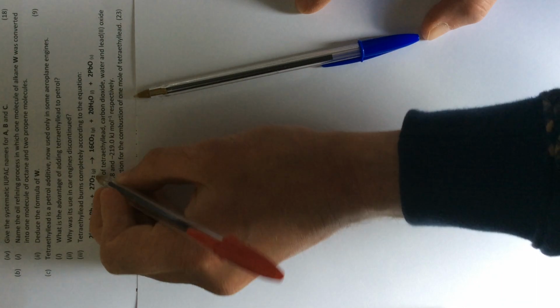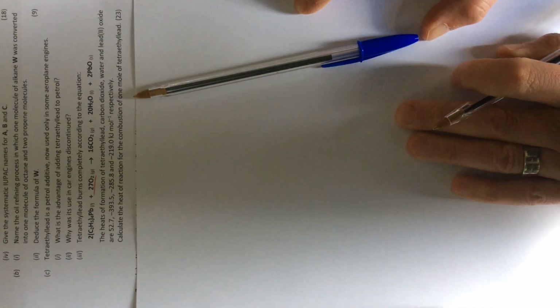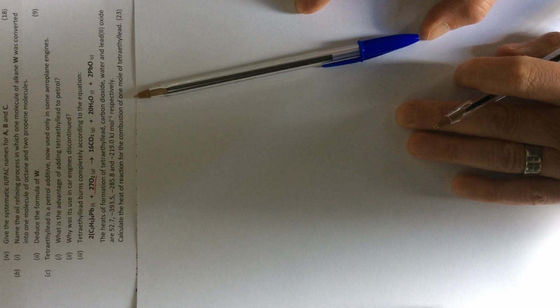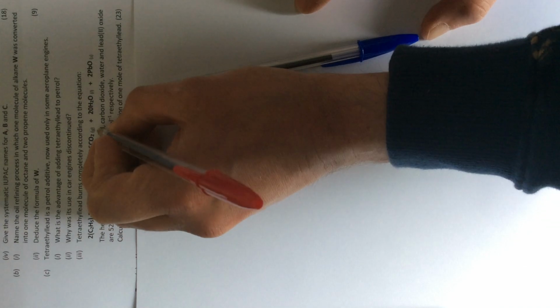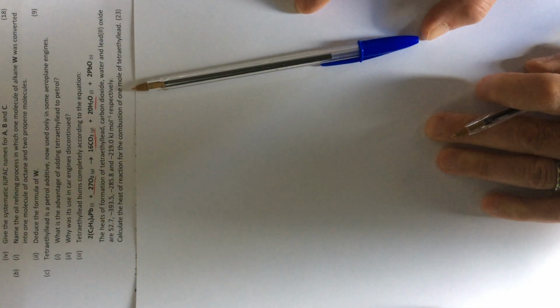Things you've got to know about it. In general, these calculations, a combustion reaction always involves oxygen, all right? And if you're combusting a hydrocarbon, which is just a compound containing carbon and hydrogen, the products are always going to be carbon dioxide and water, all right?